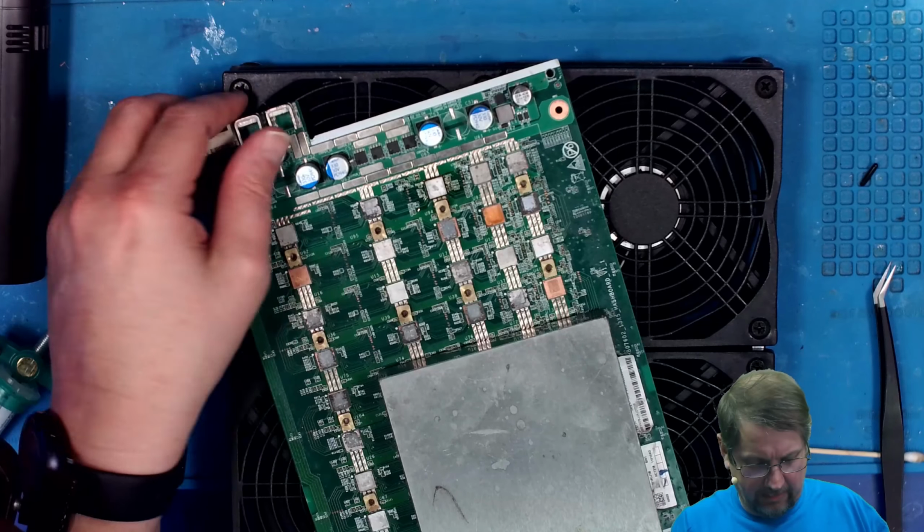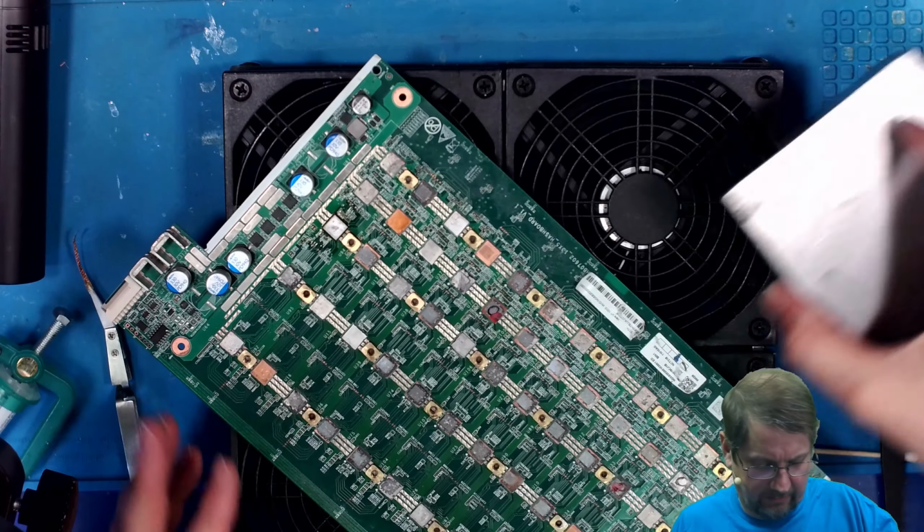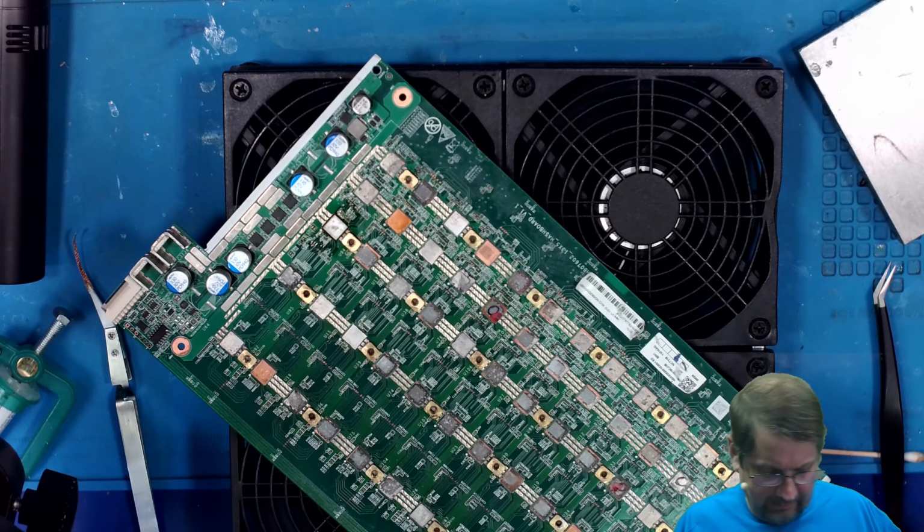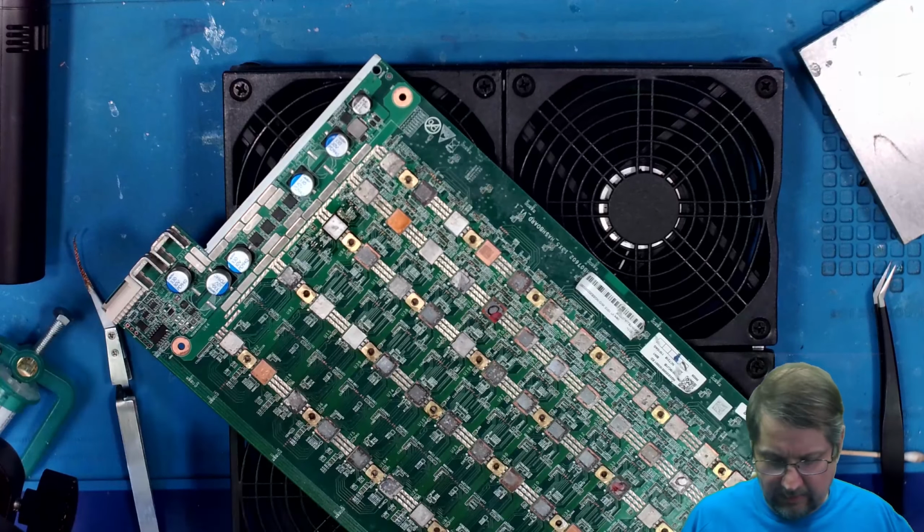Okay, so I always love doing the ones on the edge, because those are just easier ones to get to heat-wise.